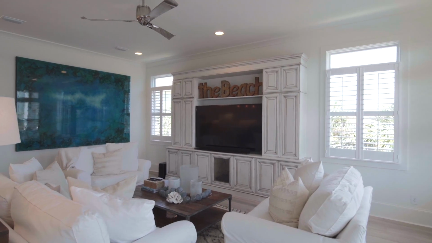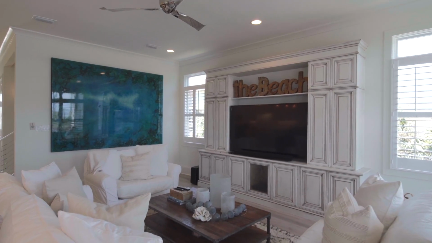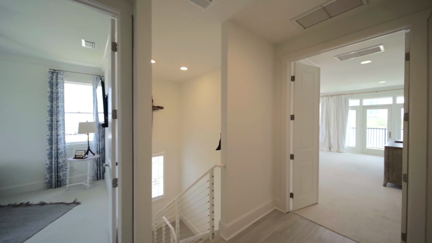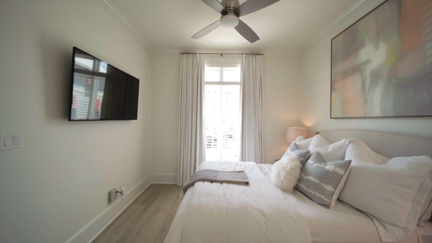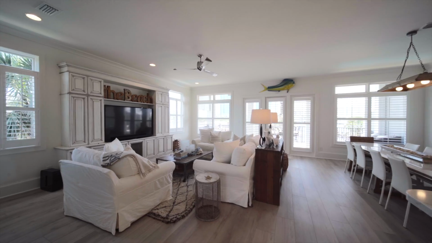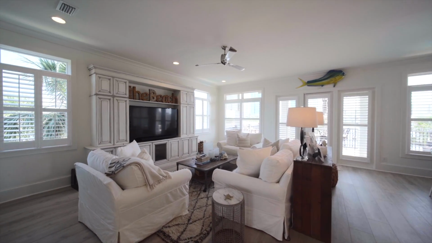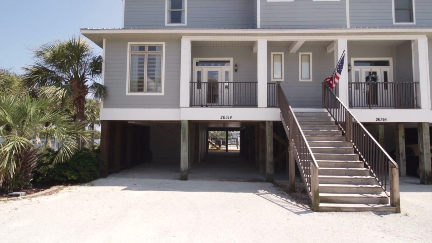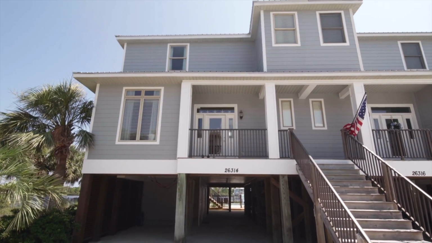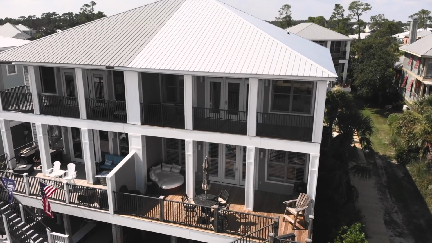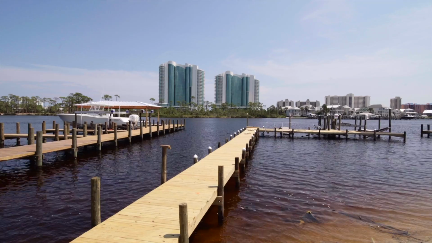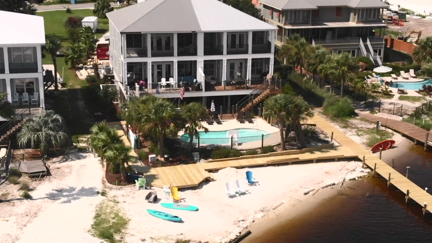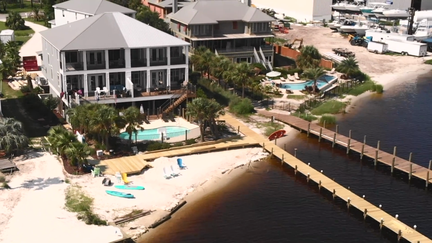luxury vinyl plank floors on the main level, high ceilings with crown molding, large baseboards, 8-foot doors, recessed lighting, custom drapes in all bedrooms, wall-mounted televisions in every bedroom, plantation shutters in the living and dining areas, freshly painted interior and exterior walls, 2 large covered balconies, an exterior storage closet, shared pool, a deeded boat slip, and a private white sand beach offering easy water access.